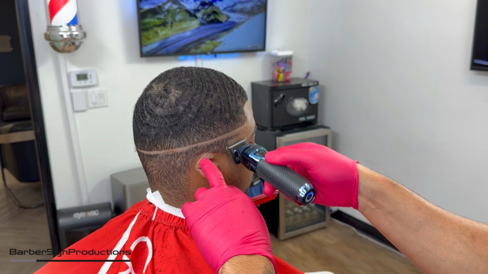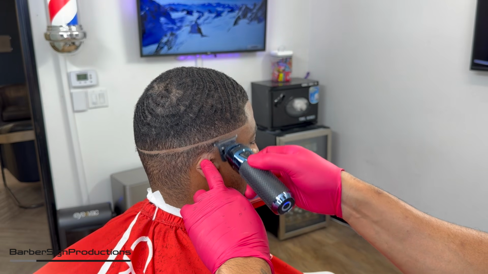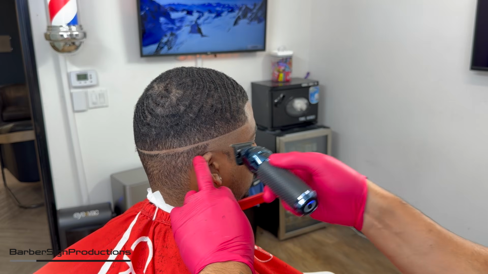And so right here on the right side of my client's head, I'm going to go ahead and shave everything underneath with my liners.